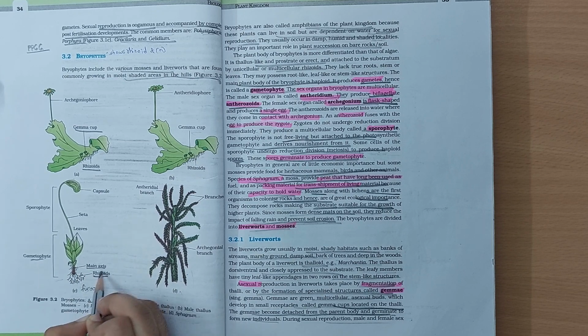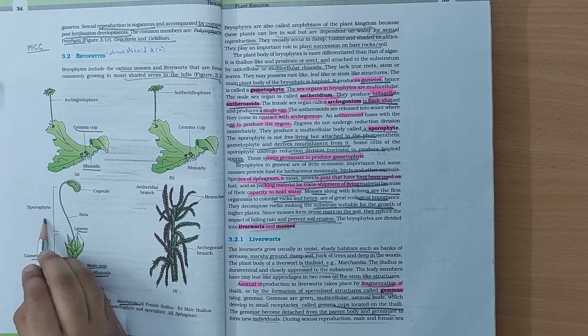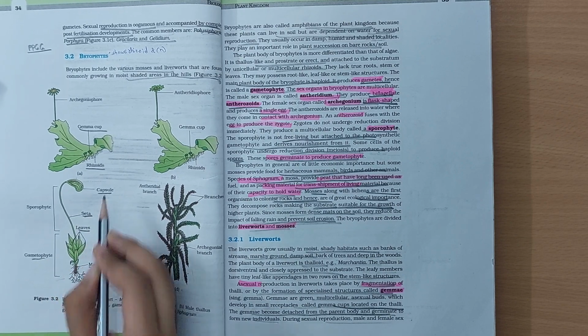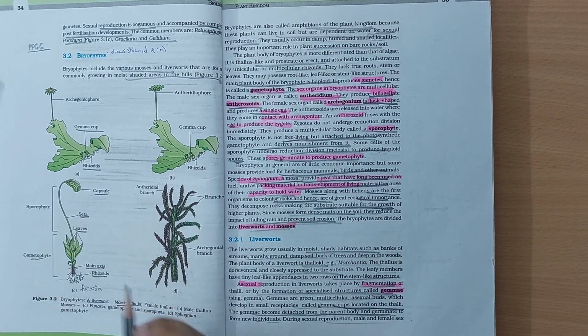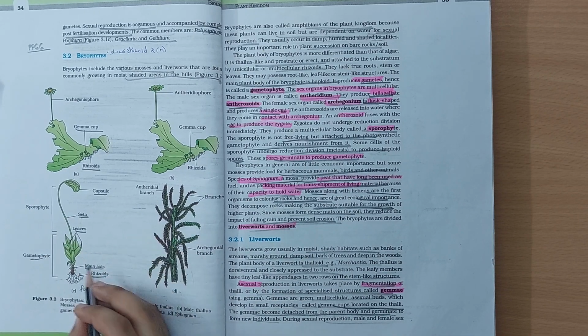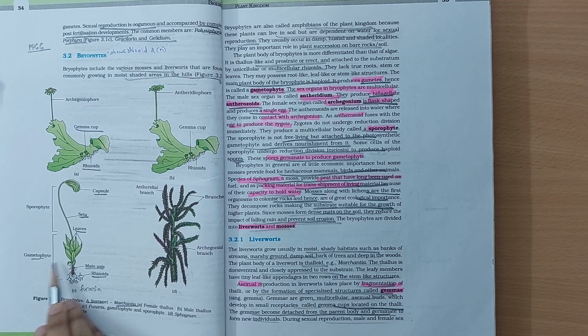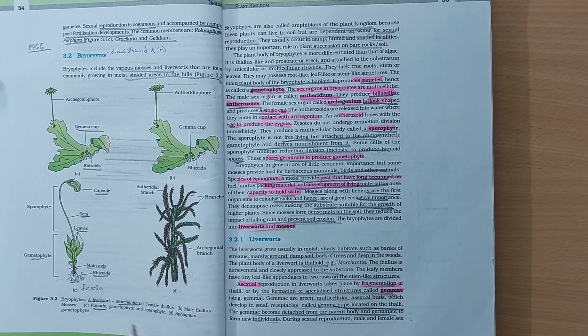The gametophyte has main axis, rhizoids, and leaves. Sporophytes have seta and capsule, and main axis, rhizoids and leaves are present in the gametophyte of Funaria.